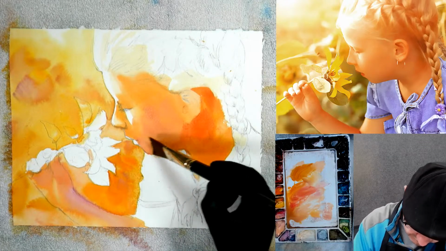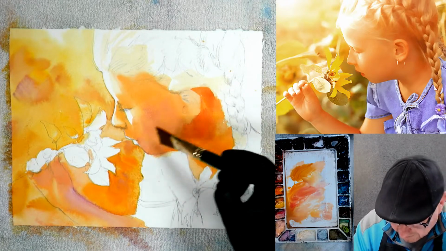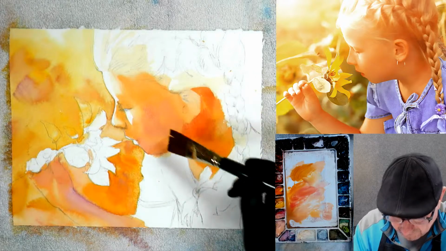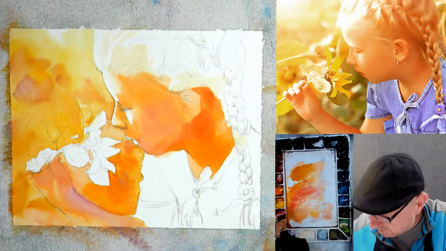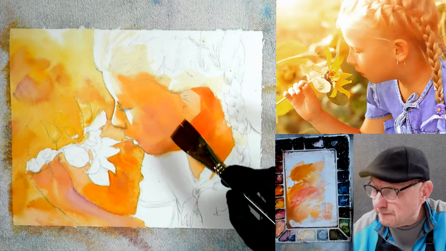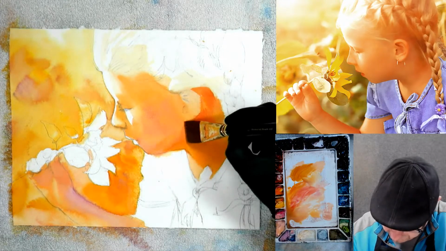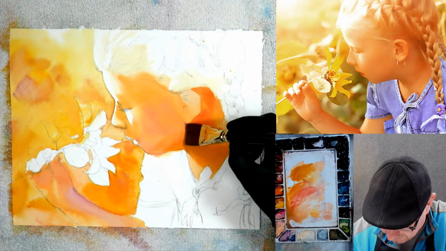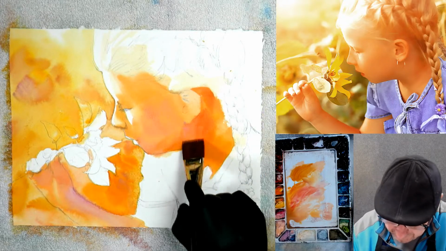Maybe, let me see. If I keep my brush the same wetness, I can smooth things out a little bit. You put a little bit more paint in there, around your ear here, a little bit more. I used a little bit of lilac in there.